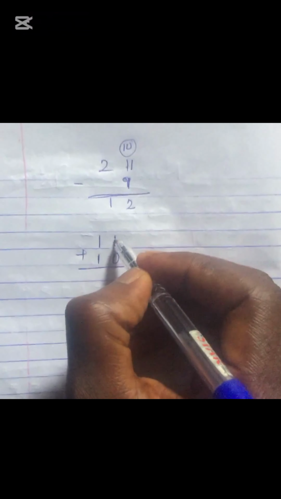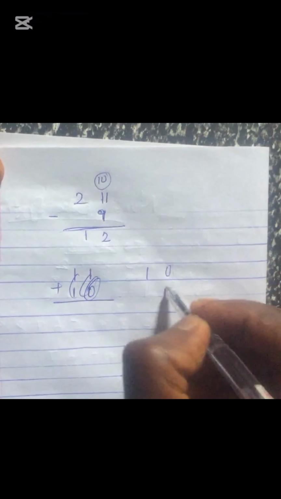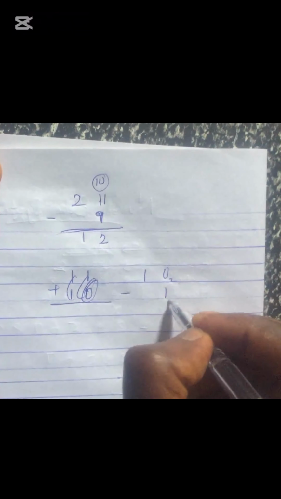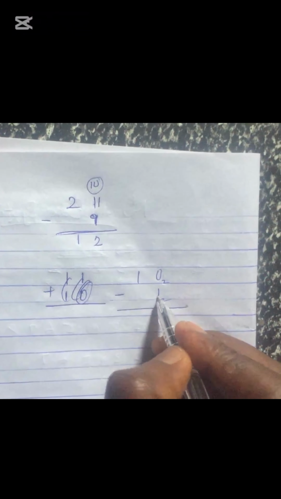Now if you are working in base 2, say you want to subtract 1 from 10. Let me use subtraction to explain it easier. In base 2, I cannot subtract 1 from 0.